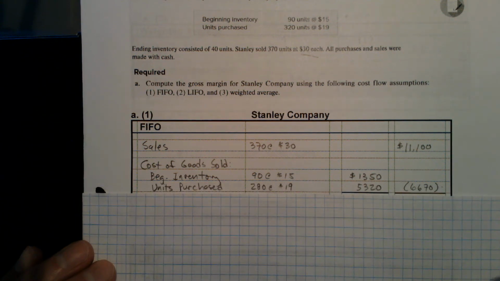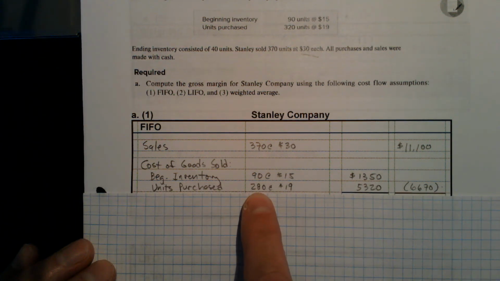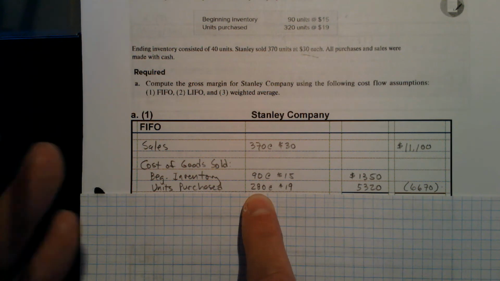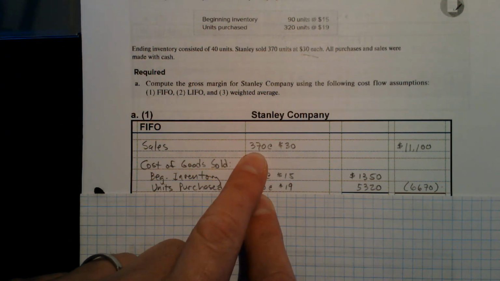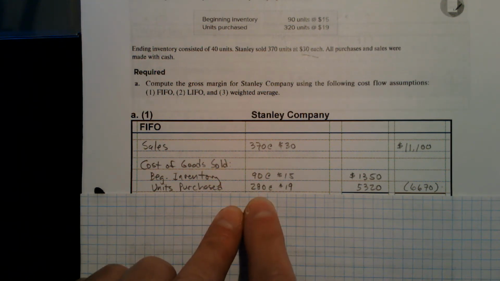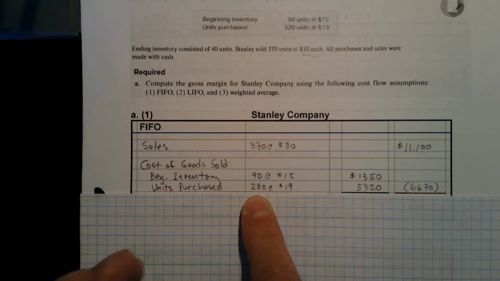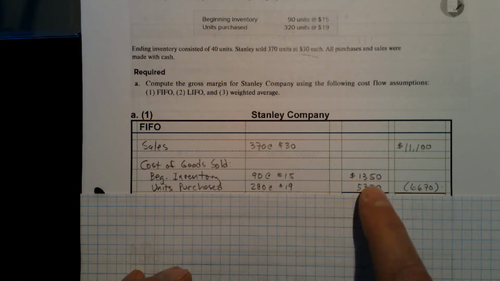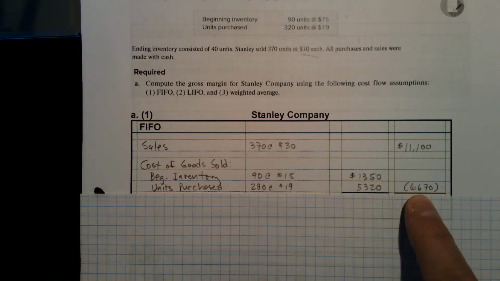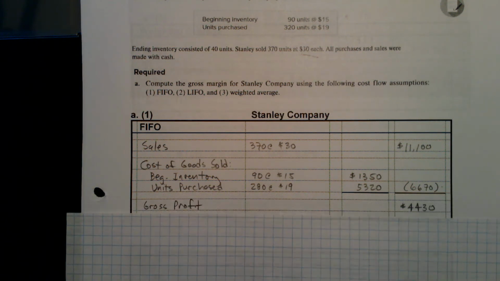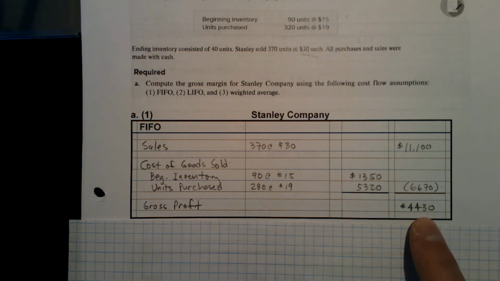And then I'm going to have to give them 280 to get myself up to the 370. I'm giving them a total of 370 units. So if 90 come from beginning inventory, the other 280 must come from the units that I purchased at $19. So I do that math and I have total cost of goods sold of $6,670. So I have gross profit of $4,430.